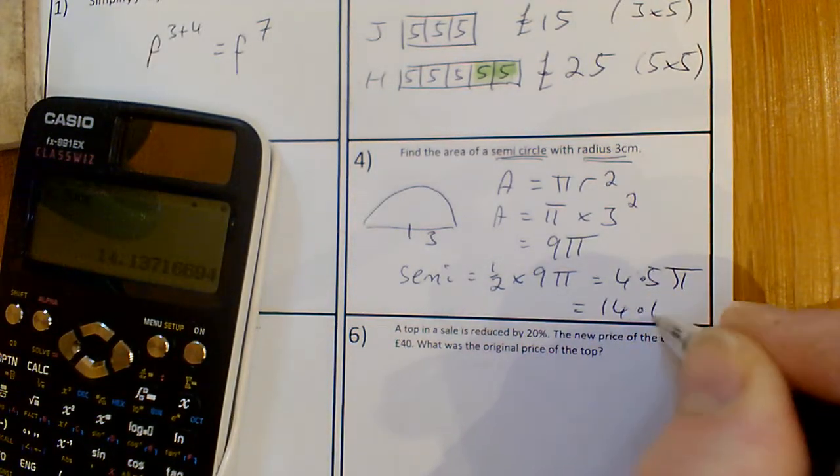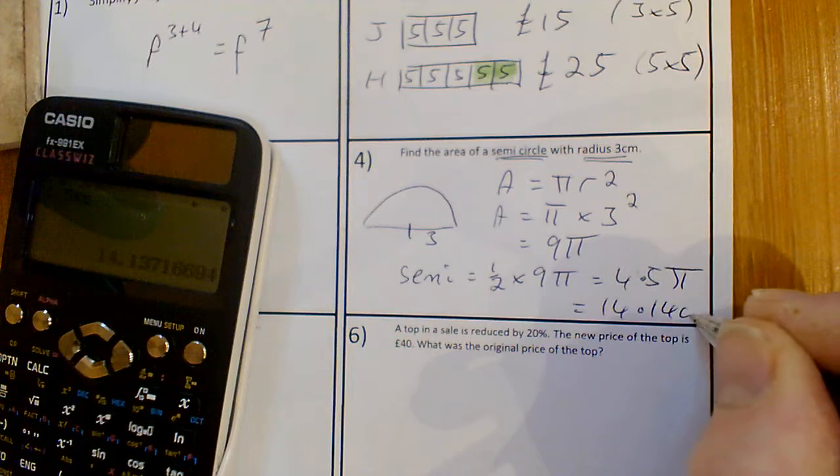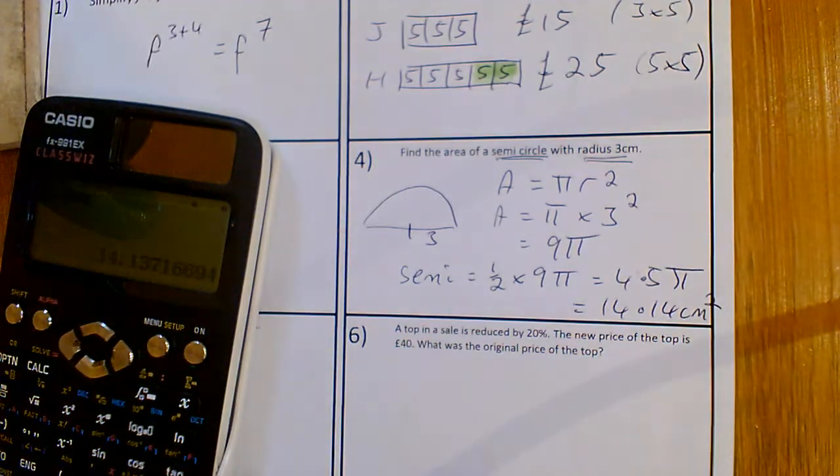So 14.14, and it would be centimeters squared because it's area.